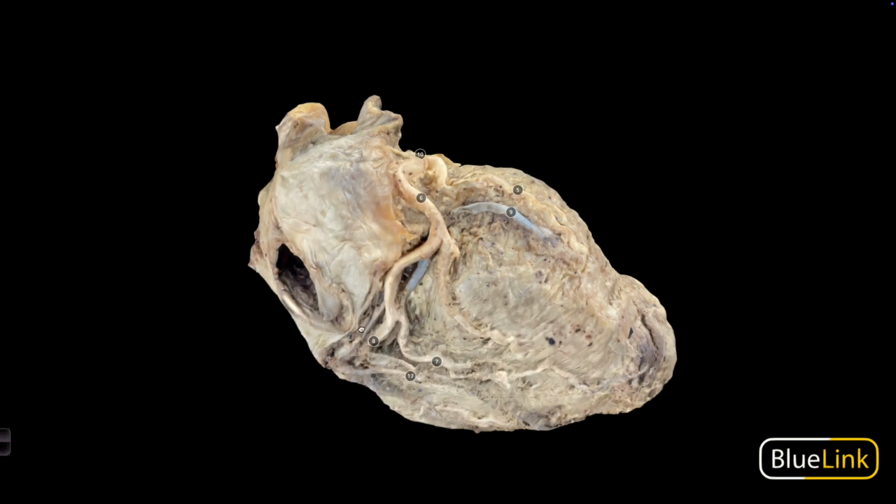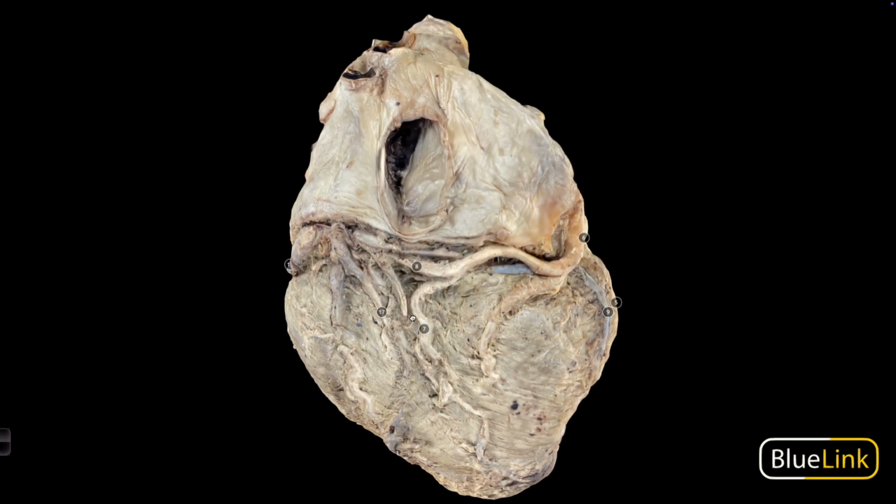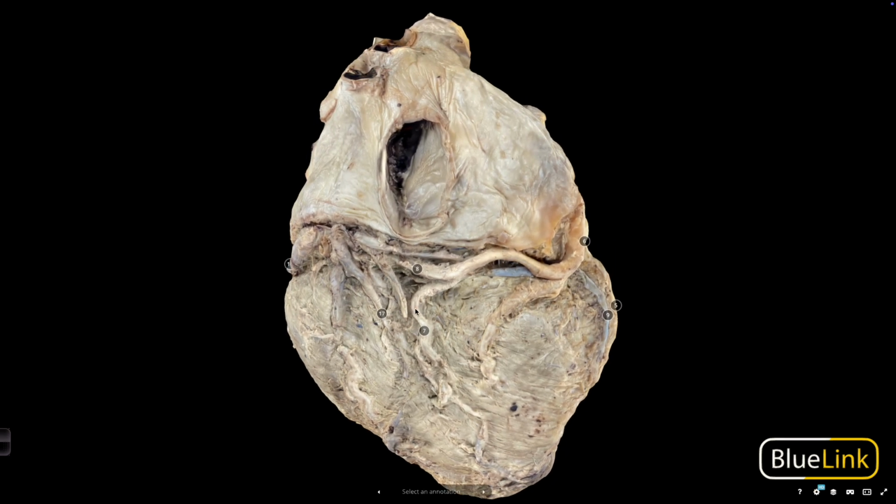So we continue our rotation, and we get to the region of the crux of the heart there. And here's the RCA coming along. Here's the posterior interventricular branch serving the interventricular septum. And here is the AV nodal branch serving the tissues surrounding the AV node.